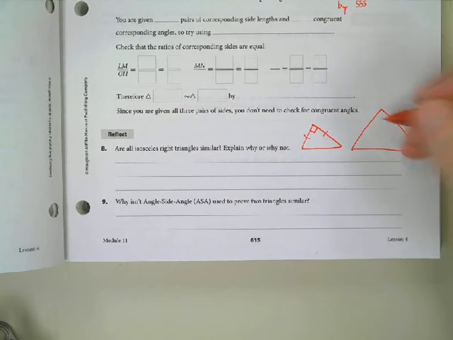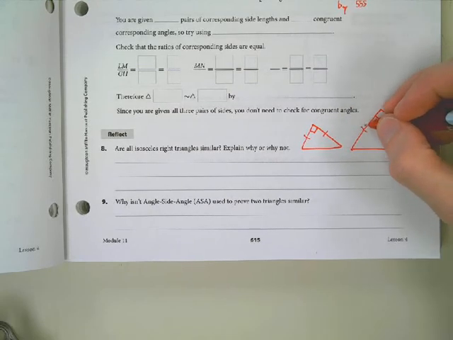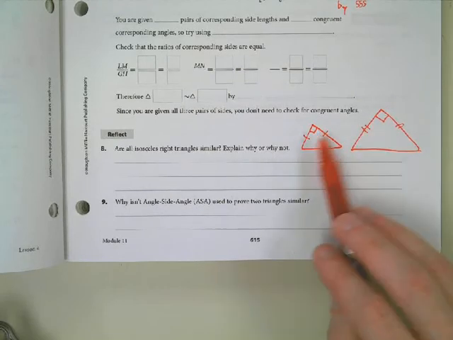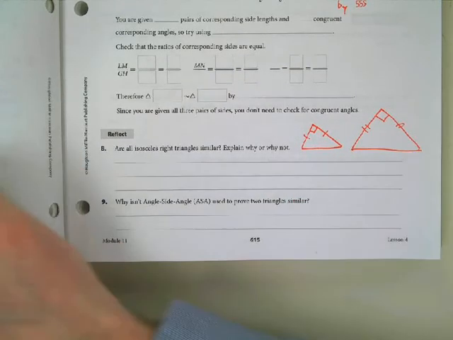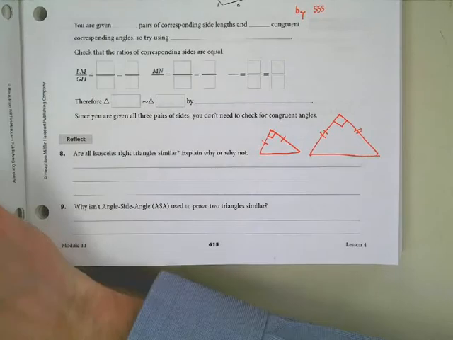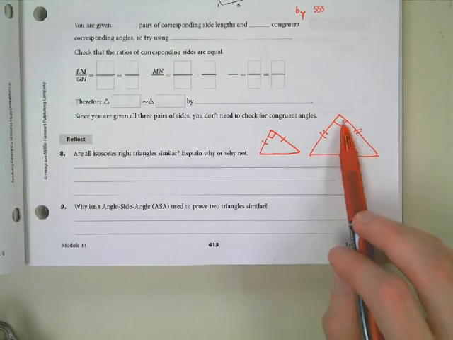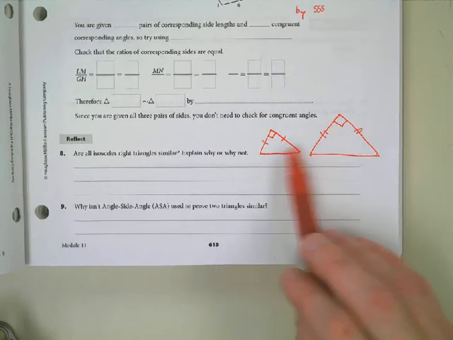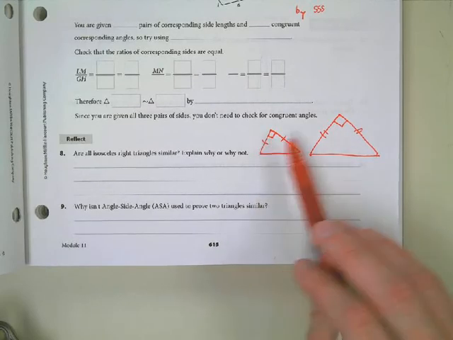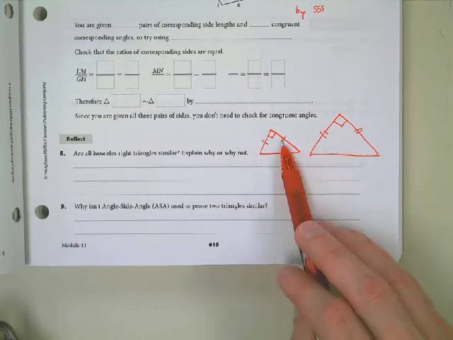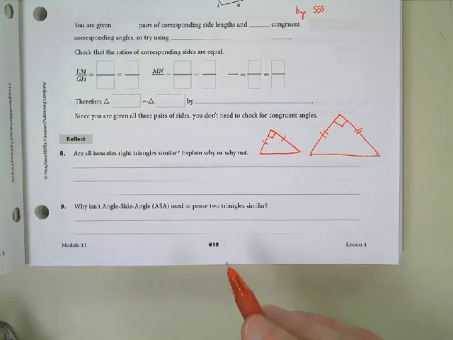Since these two angles will be congruent, and these two sides will not necessarily be congruent, but whatever the side ratio here is, the side ratio here will be the same as those two side ratios. So yeah, the answer is yes. All isosceles right triangles must be similar.